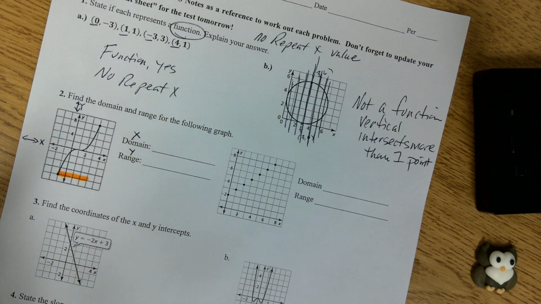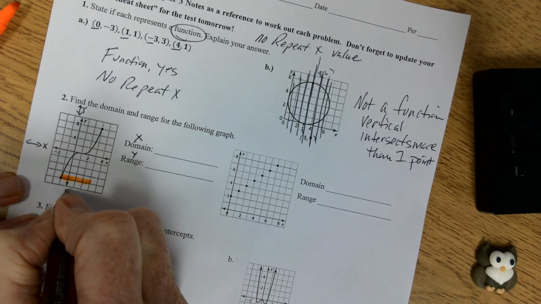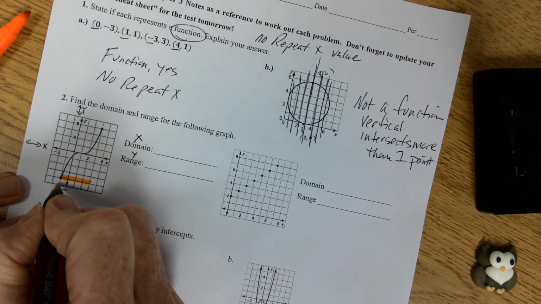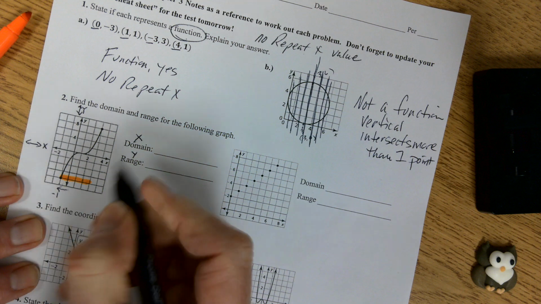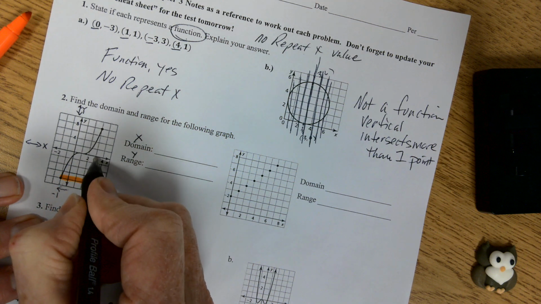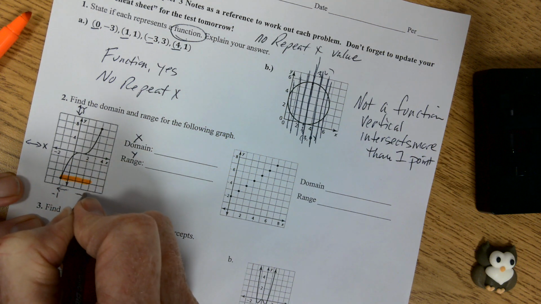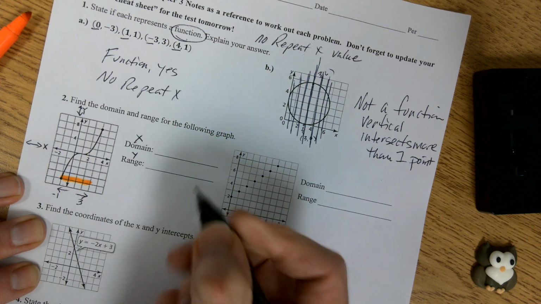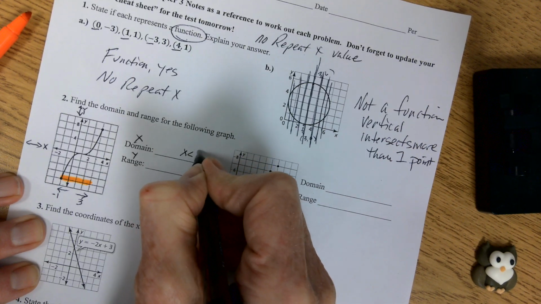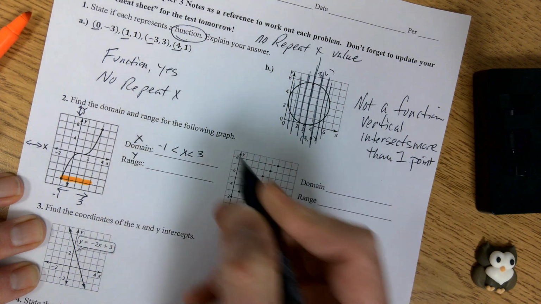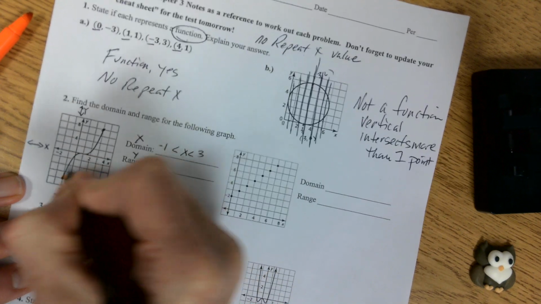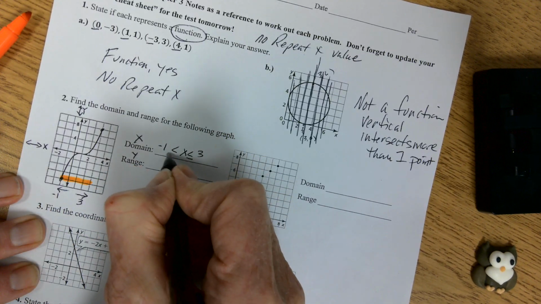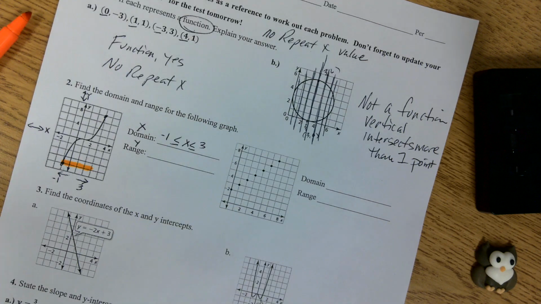So I'm saying how far to the left and how far to the right does this go? Okay, my farthest to the left that x is a -1. My farthest to the right that x equals is a +3. Okay, so x is between 3 and -1. And because it's a closed circle, it equals 3 and -1.